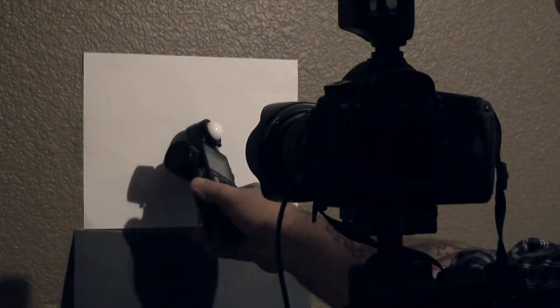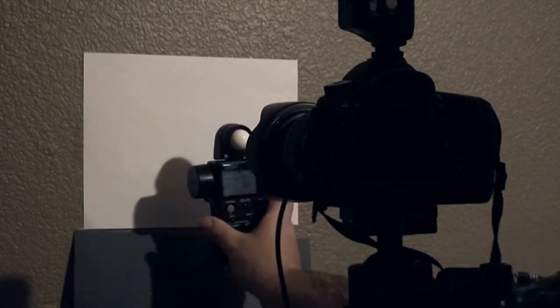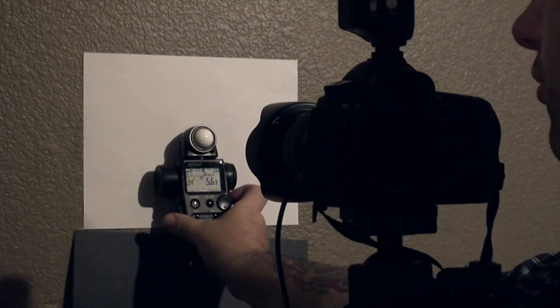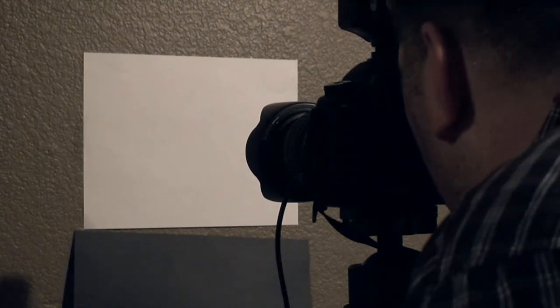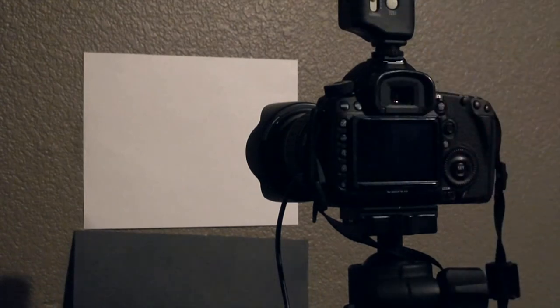And there's two ways you can measure light. We could point it to the light and we can measure the exact light coming to this piece of paper, or we can measure the light that the camera sees by pointing it at the camera. Okay, so we'll just point it at the camera and we'll make a measurement, and it's saying 1/3 of a second. Okay, so we'll see what happens if we go to 1/3. Okay, so we'll go to 1/3 and we'll make a picture.